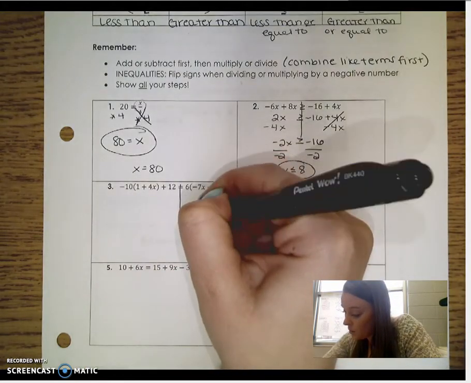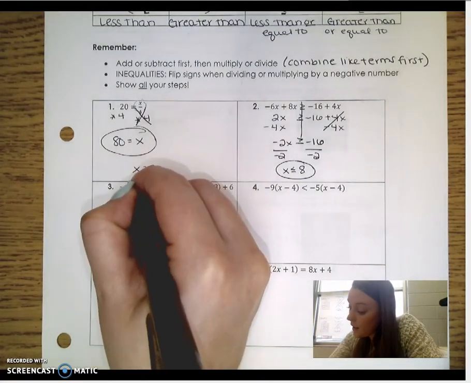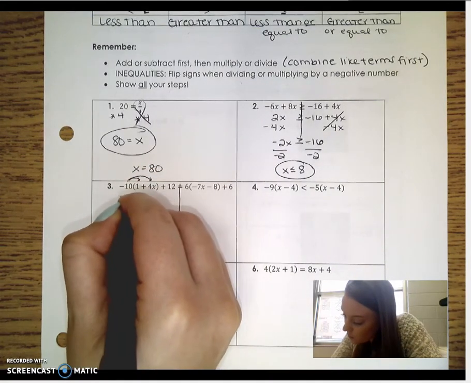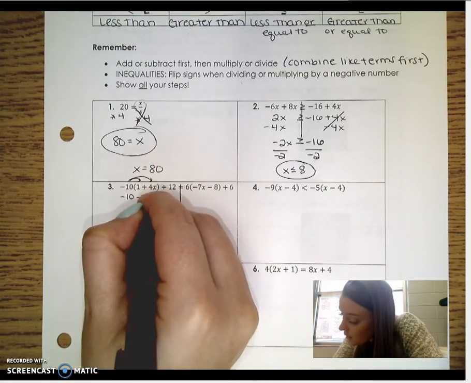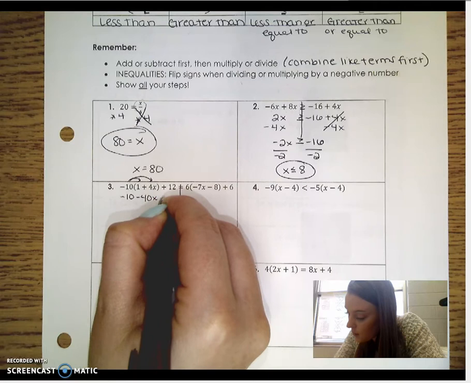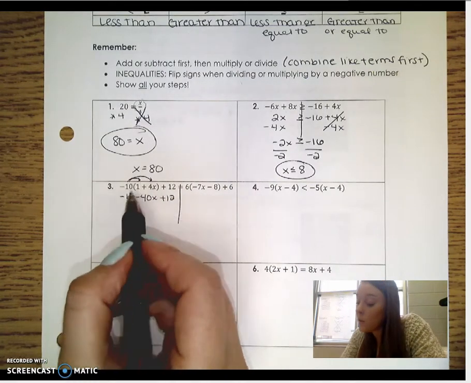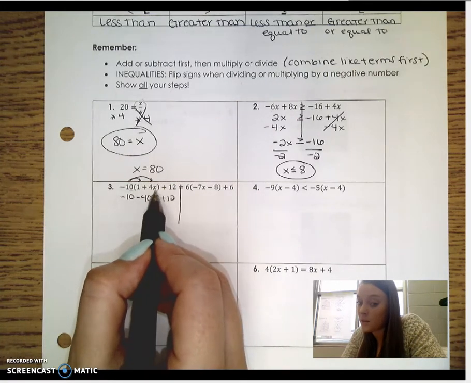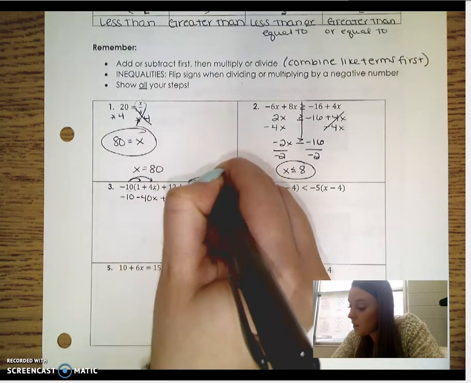Moving right along, I'm going to draw a line down my equal sign to keep my sides balanced. First thing I need to do on this side is distribute this negative 10. Negative 10 times 1 is negative 10. Negative 10 times 4x is negative 40x. I'm going to leave that plus 12. Remember, when you distribute, you only distribute your coefficient to what's inside the parentheses. Don't worry about anything outside the parentheses. I'm going to do the same exact thing on this side.